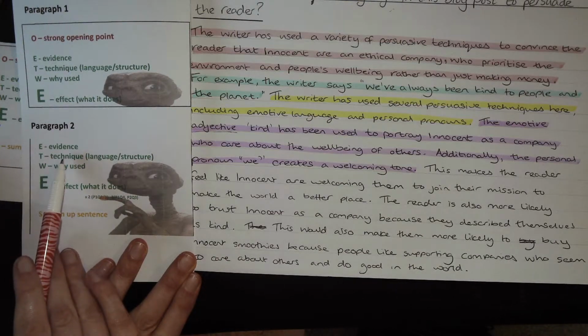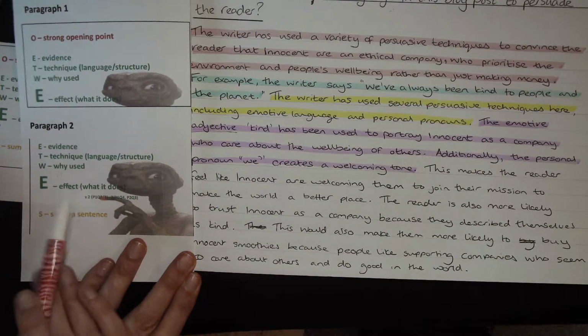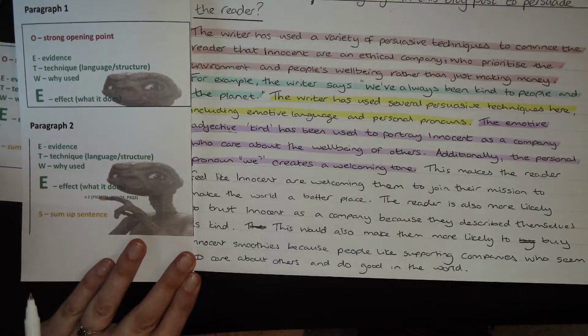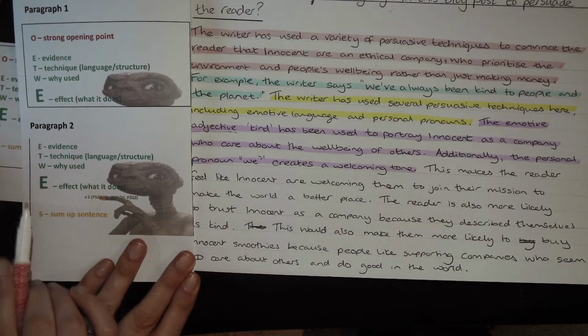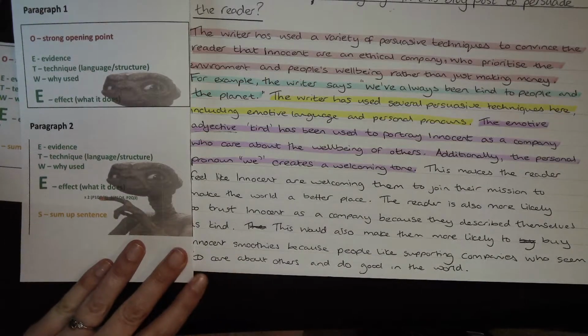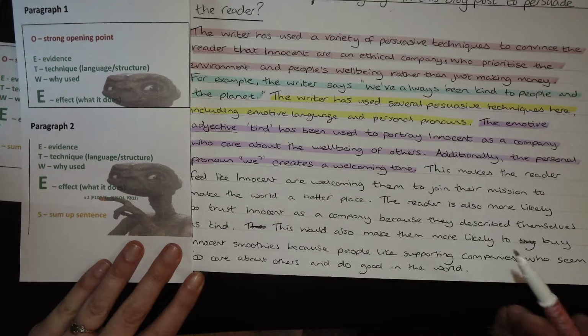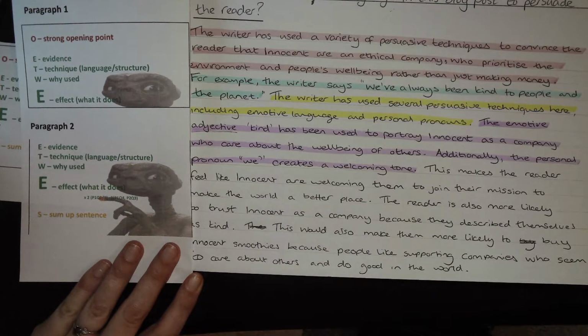You can jump straight into another piece of evidence, so another quote that shows what you've said in your opening point. Then you need to give a technique, why the writer has used the technique and what the effect is. And remember to aim for as much detail as possible. The more detail you can put in your paragraphs, the higher your grade will be.